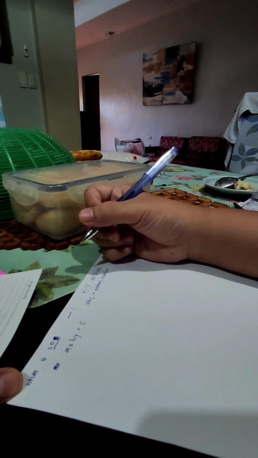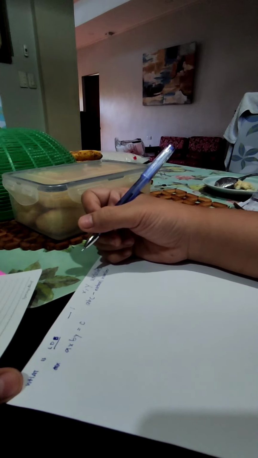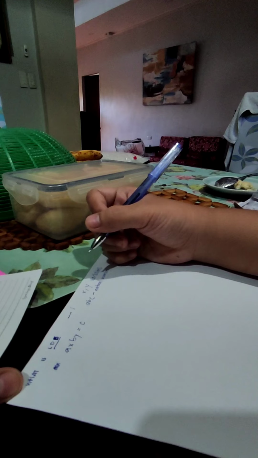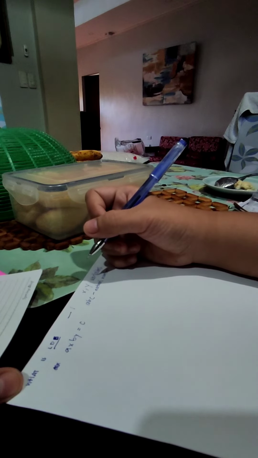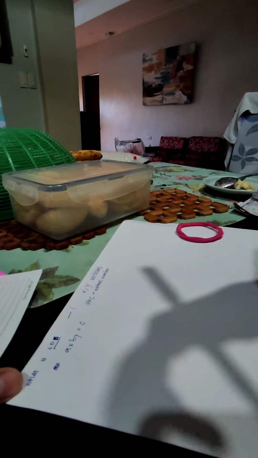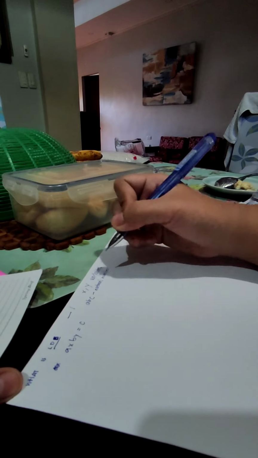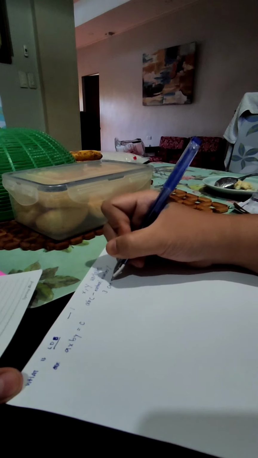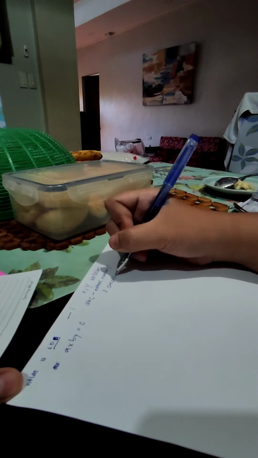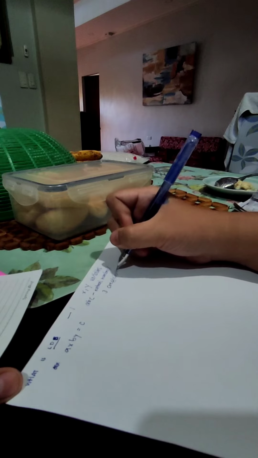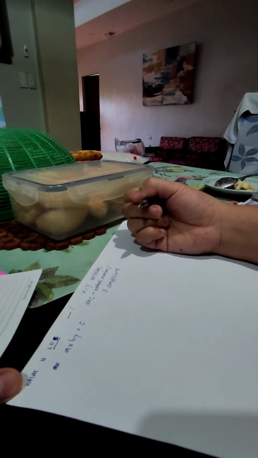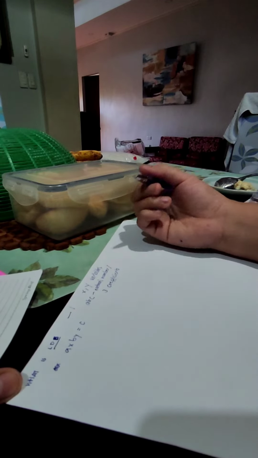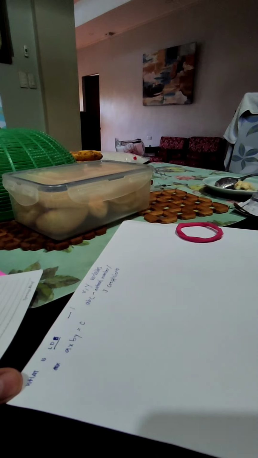Okay? A, B, C are natural numbers, or three coefficients.